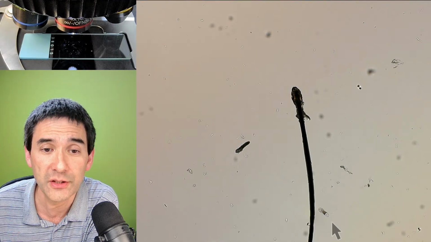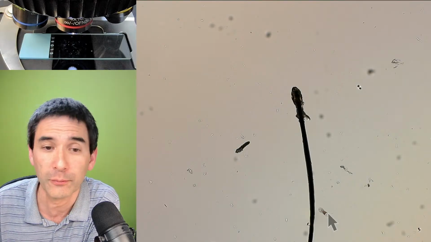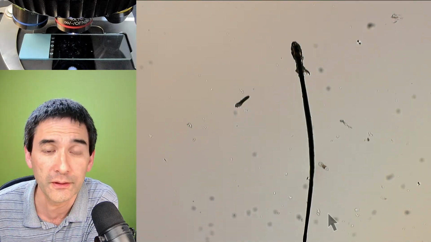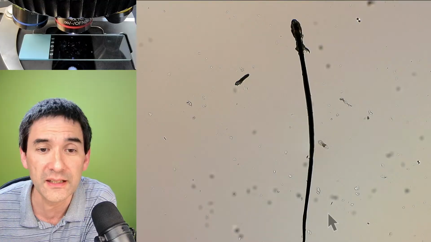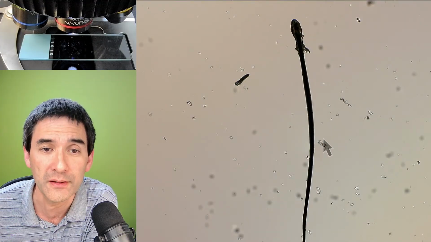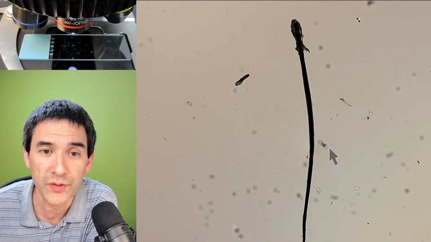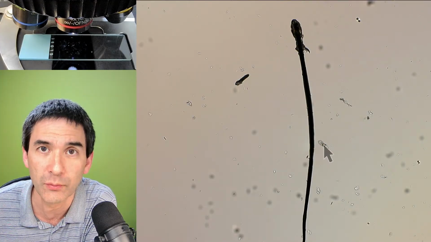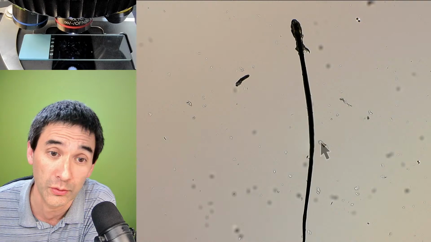And this one down here, that's the dead face mite from before. Let's move it up a little bit. Yeah, you see, it's interesting. The dead one is more transparent. It used to be darker. It was alive before. For whatever reason, it died, and then it became somewhat more transparent over the course of an hour or so, right?